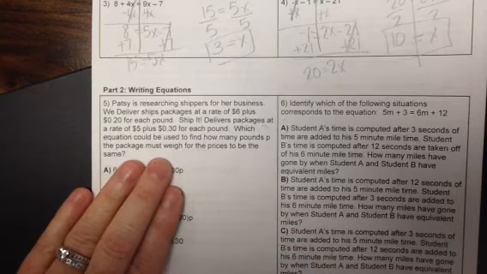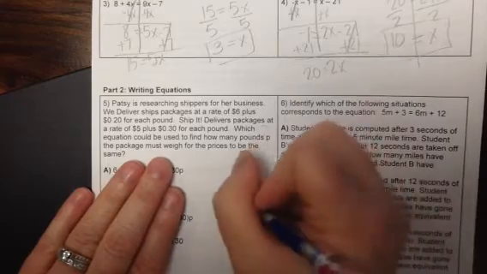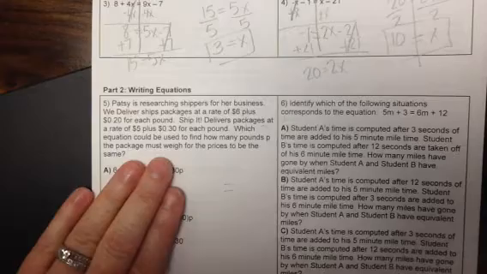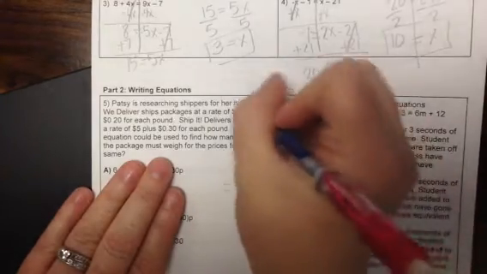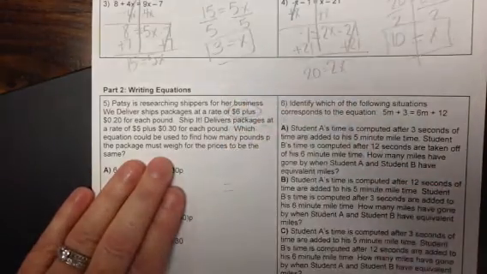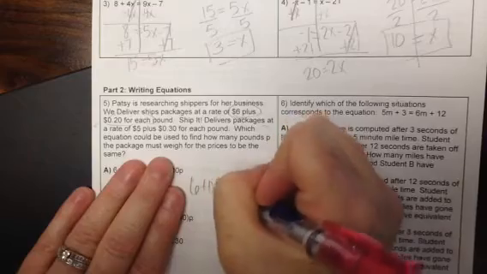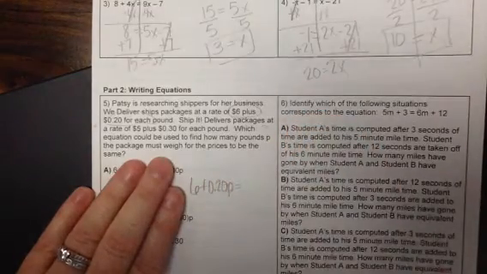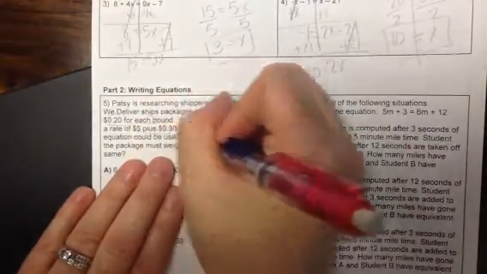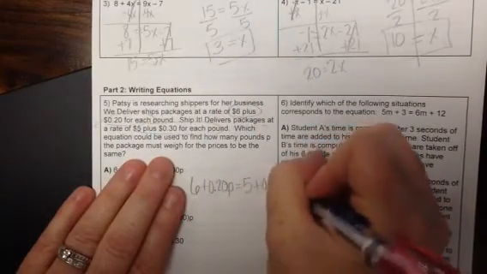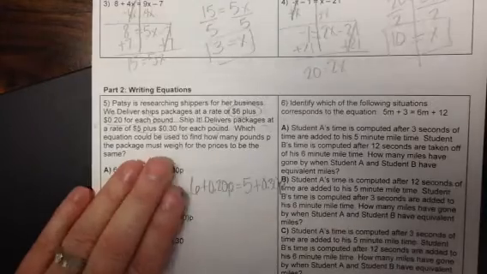Which equation could be used to find how many pounds P the package must weigh for the prices to be the same? Okay, I'm going to write my own equation, and then I'm going to look for one that matches what I think should be it. So I'm saying 6 plus, well, that just has to be a positive 6. Okay, and then this is also positive, so 0.20 per pound, right? So 0.20P. Okay, and then I have 5 plus 30 cents per pound, so 5 plus 0.30P. Okay, so that's what I have.